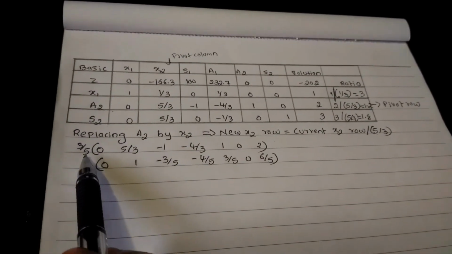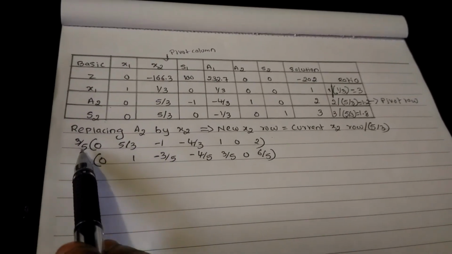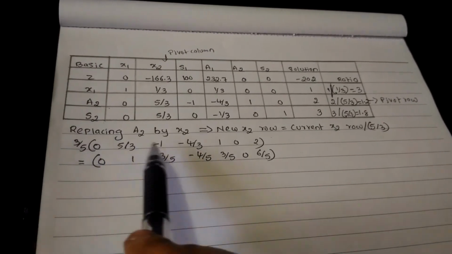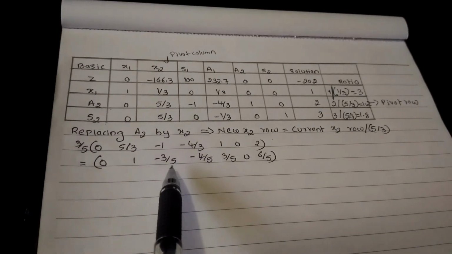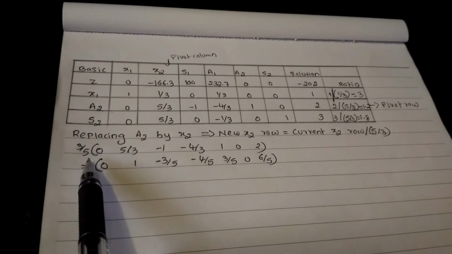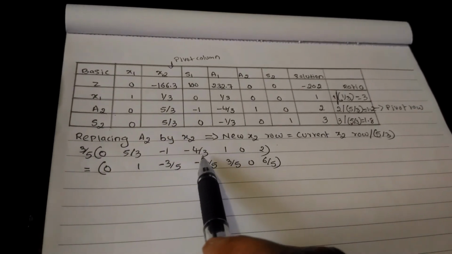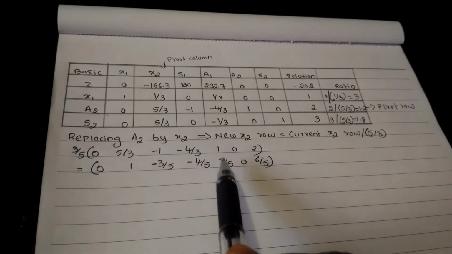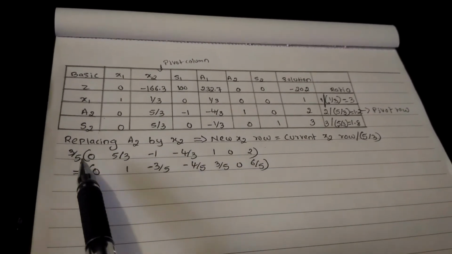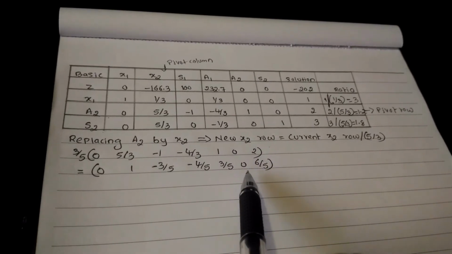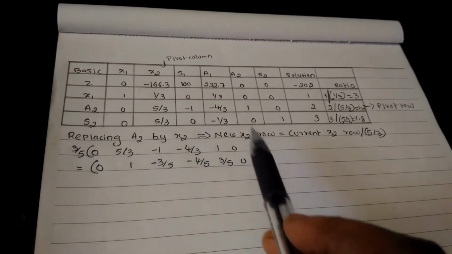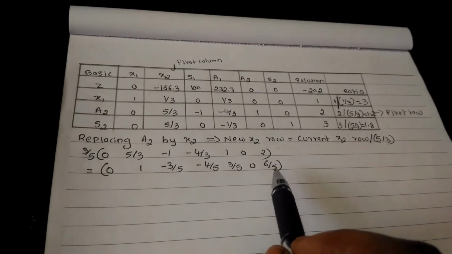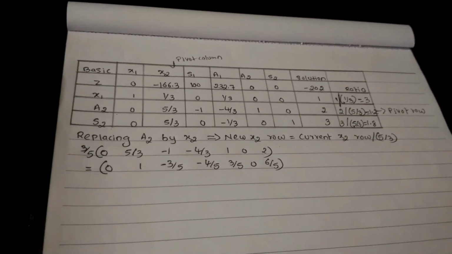So 3 divided by 5 multiplied by 0 would be 0. 3 divided by 5 multiplied by 5 divided by 3 would give me 1. 3 divided by 5 multiplied by minus 1 would be minus 3 divided by 5. 3 divided by 5 multiplied by minus 4 divided by 3 would give me minus 4 divided by 5. 3 divided by 5 multiplied by 1 would give me 3 divided by 5. 3 divided by 5 multiplied by 0 would give me 0. 3 divided by 5 multiplied by 2 would give me 6 divided by 5. So this makes up the new values for the new X2 row.